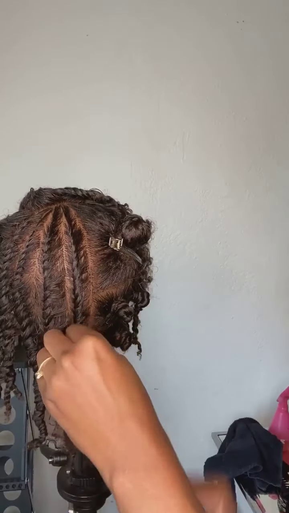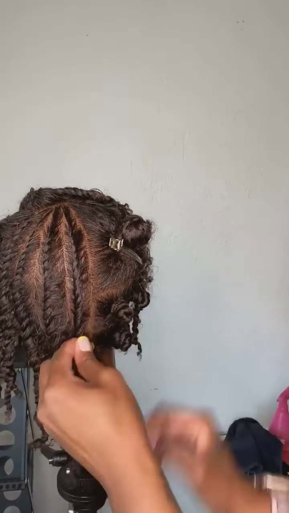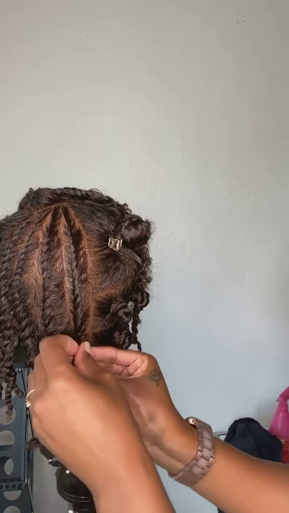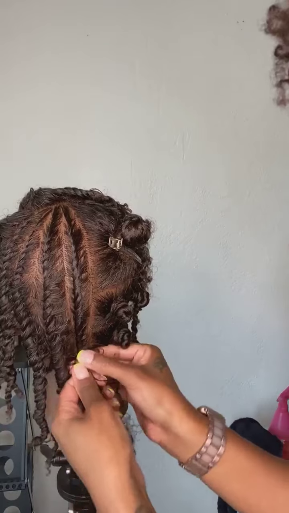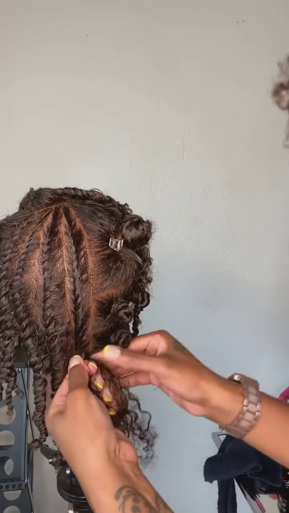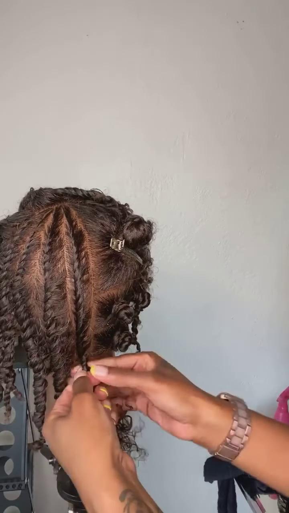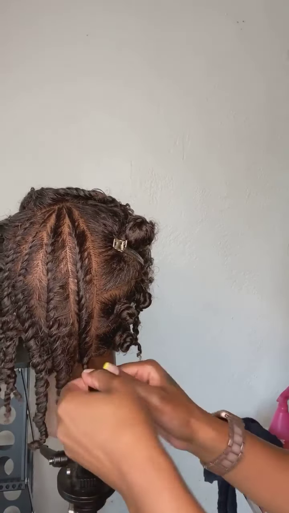Again, just wrapping one side over the other with 2 strands. So it's not a braid, it's a 2-strand. I love this technique Diane taught me. Yeah, it's absolutely amazing. Like I said, I'll do a really cute hairdo and rock this for a few days and then take it down and rock that for a few days.